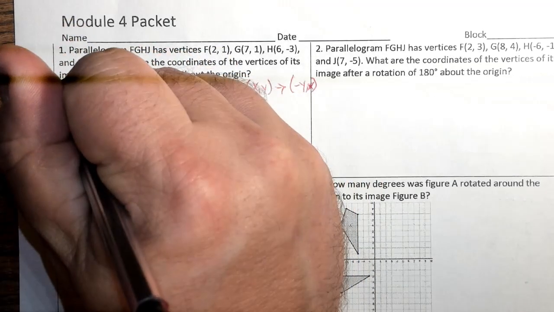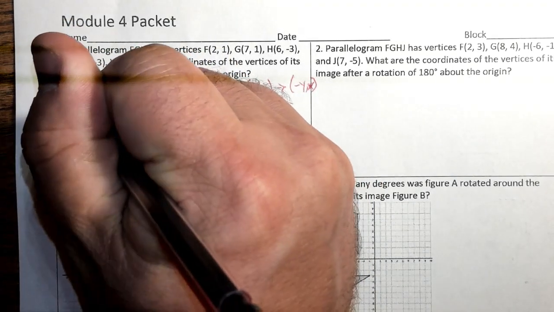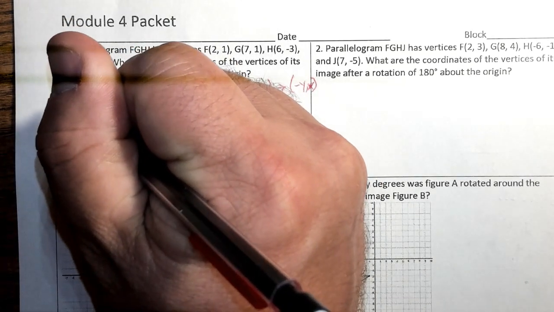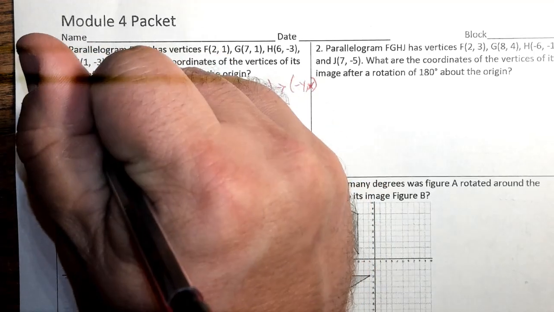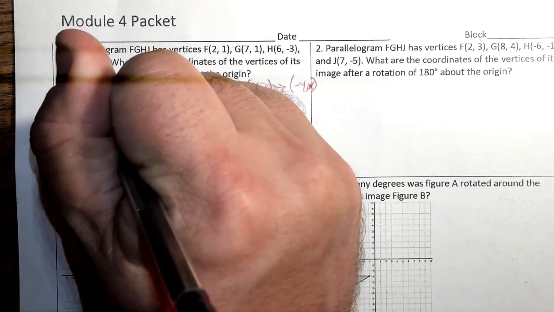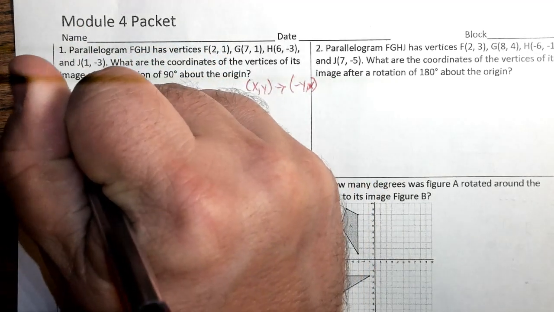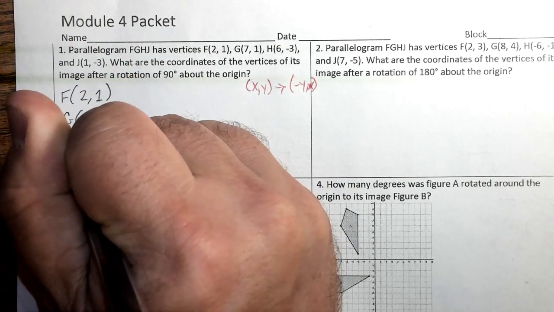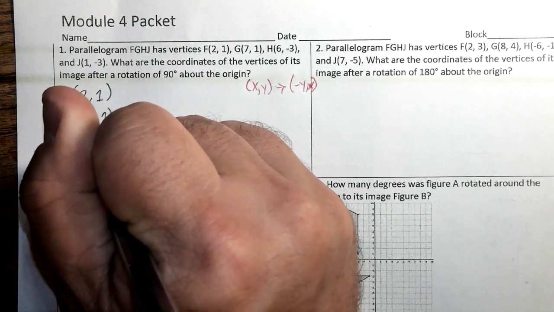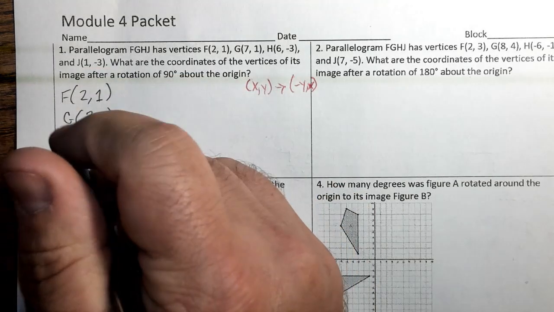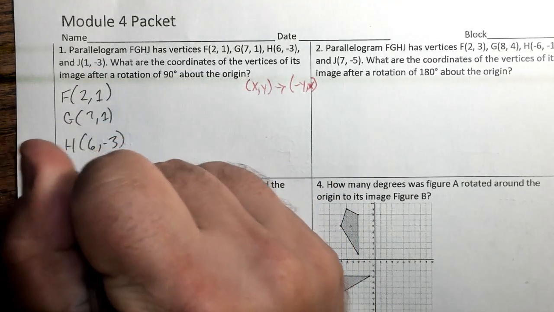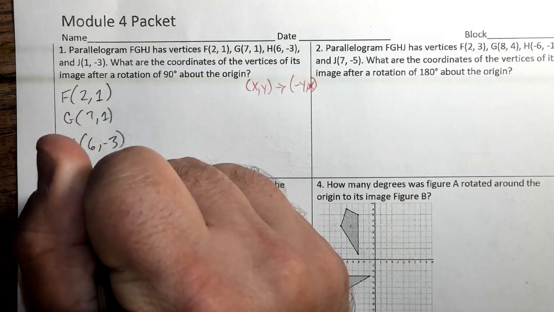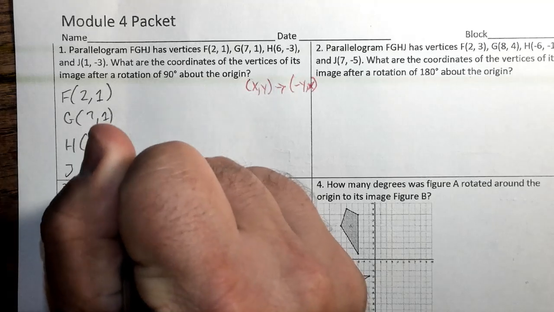So I gave us F is, let's get a second page over here. So F is at 2, 1. G is 7, 1. H is 6, -3. And J is 1, -3.